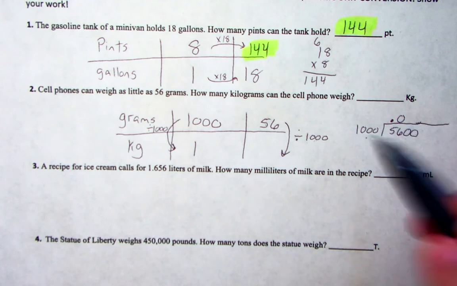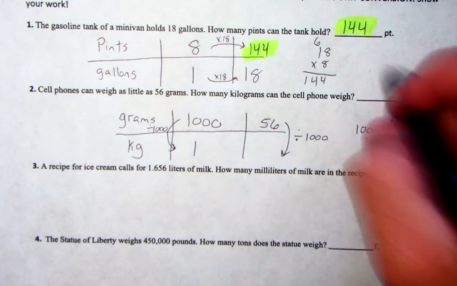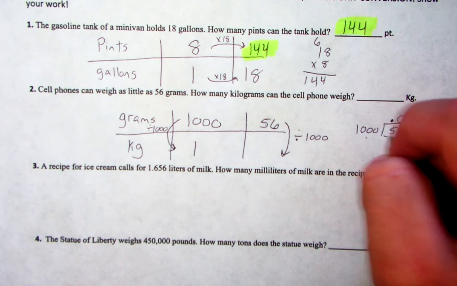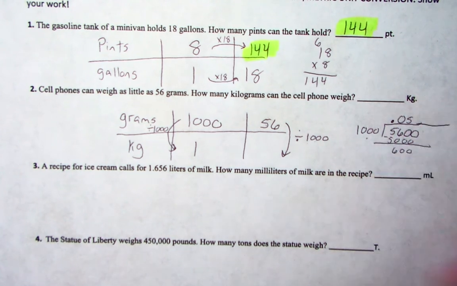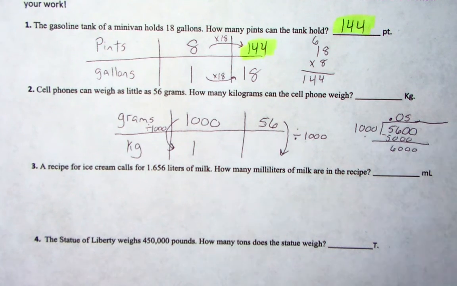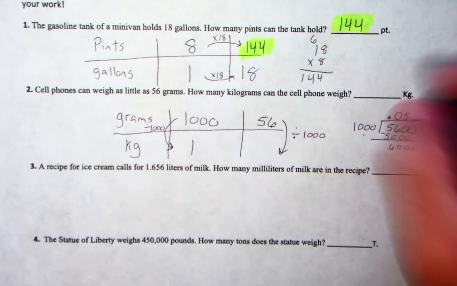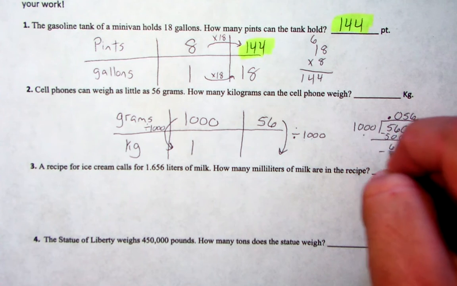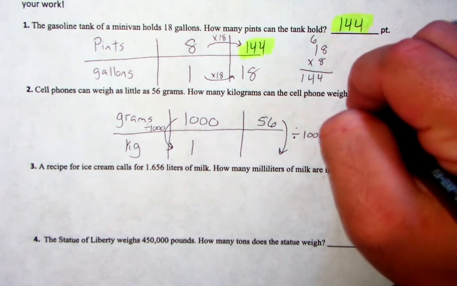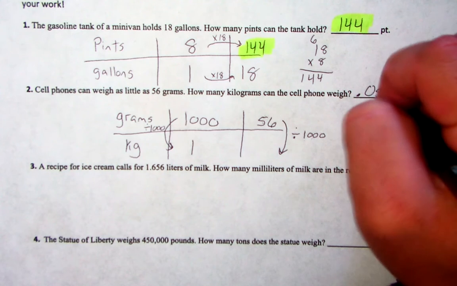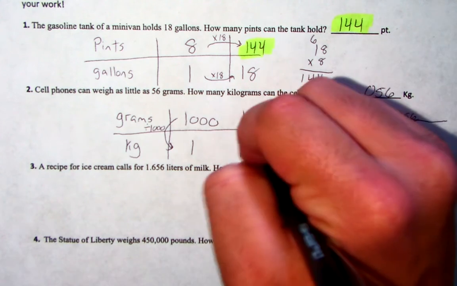How many times can 1,000 go into 5,600? It goes in there 5 times. And then notice I have a remainder of 600, so add an extra 0. How many times can 1,000 go into 6,000? It goes in there 6 times. So the answer is 0.056 kilograms.